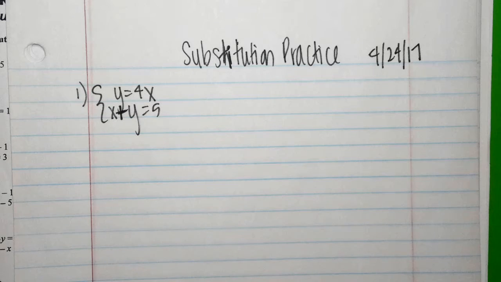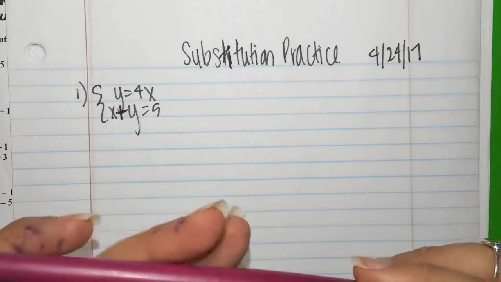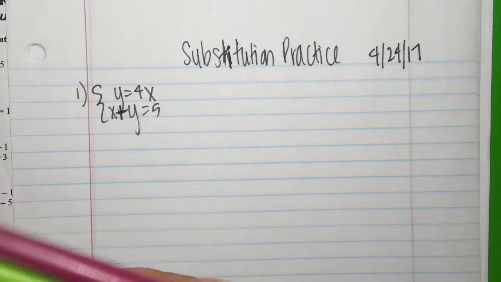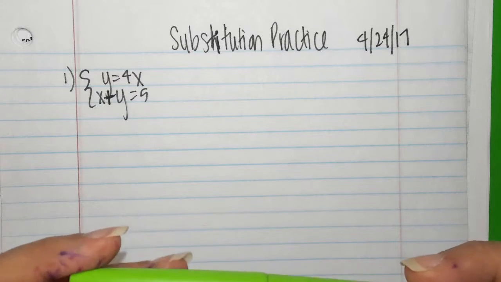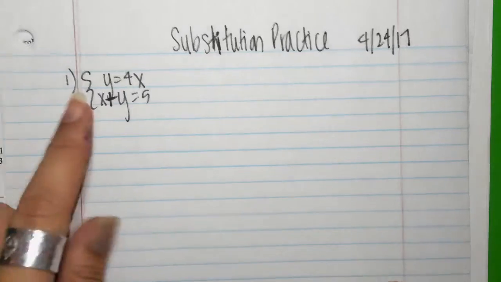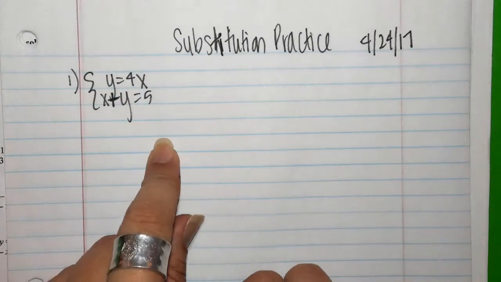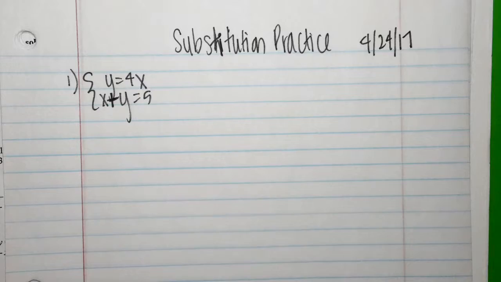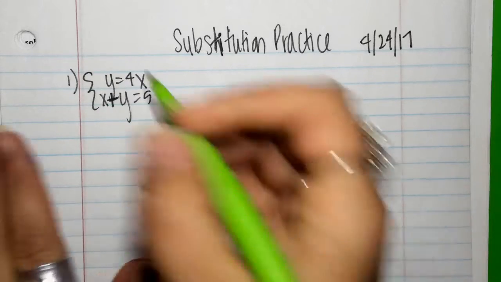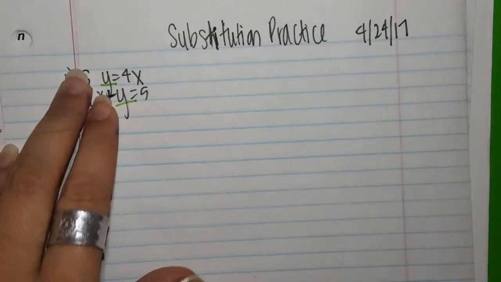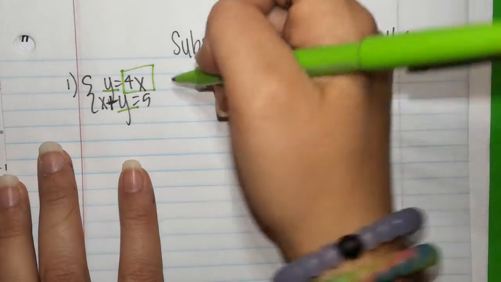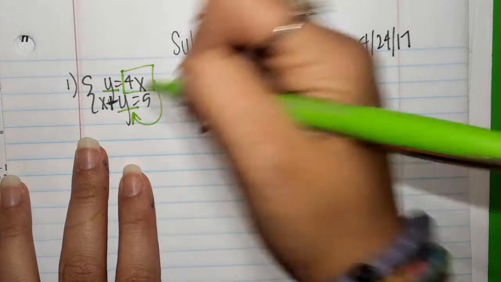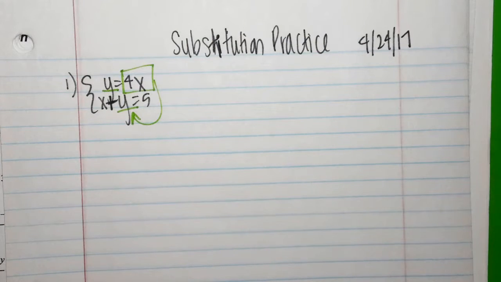Alright, so what we're going to do, remember substitution means what? Fill in, replace, right? So if we are on a field, we're playing a game, we have to have substitutes because folks get tired, right? So if y is tired and he needs to be substituted, who's going to go in for y? 4x. Because y is what's by himself. So always look for the variable or the player that's by himself. And we're going to take him, we're going to take 4x, and we're going to substitute. Does everybody understand so far?